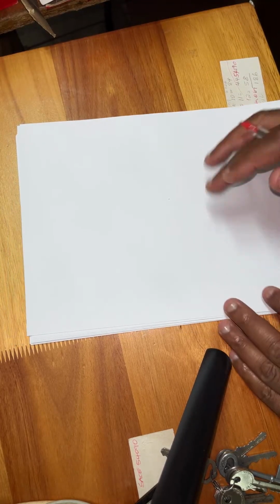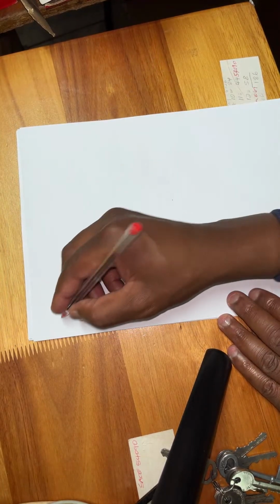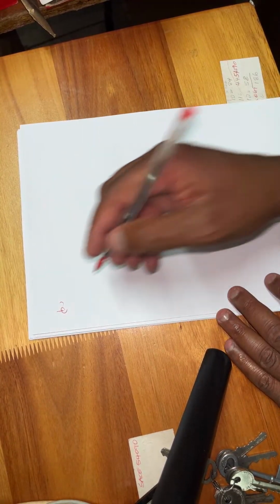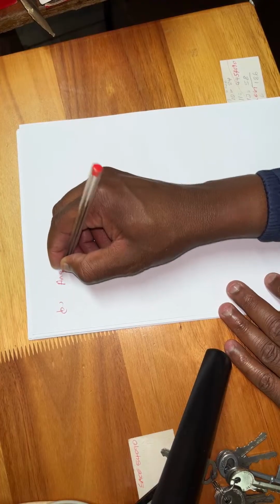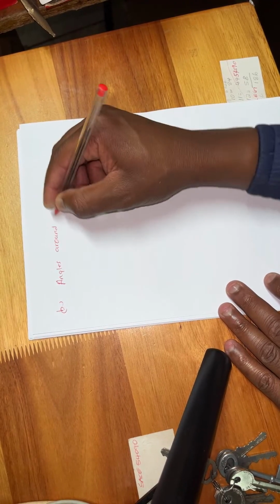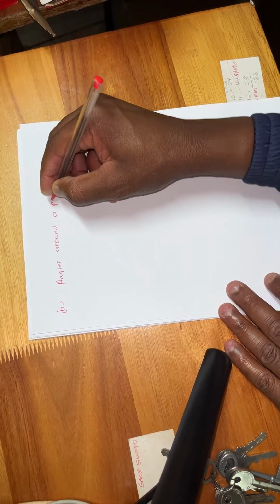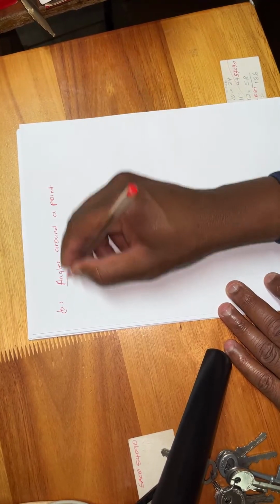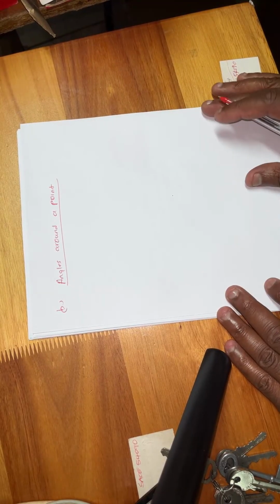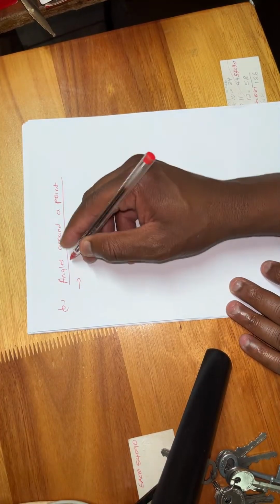In B, we have angles around a point. Angles around a point, they add up to what?